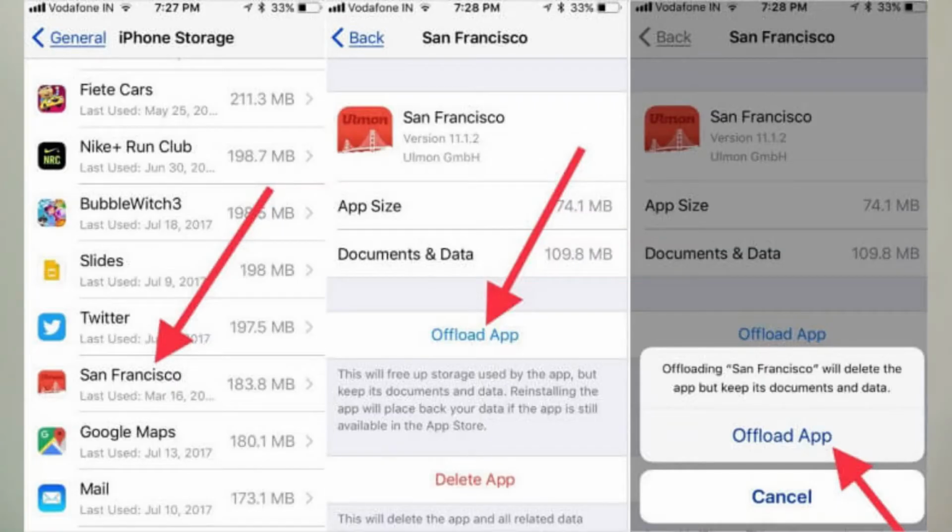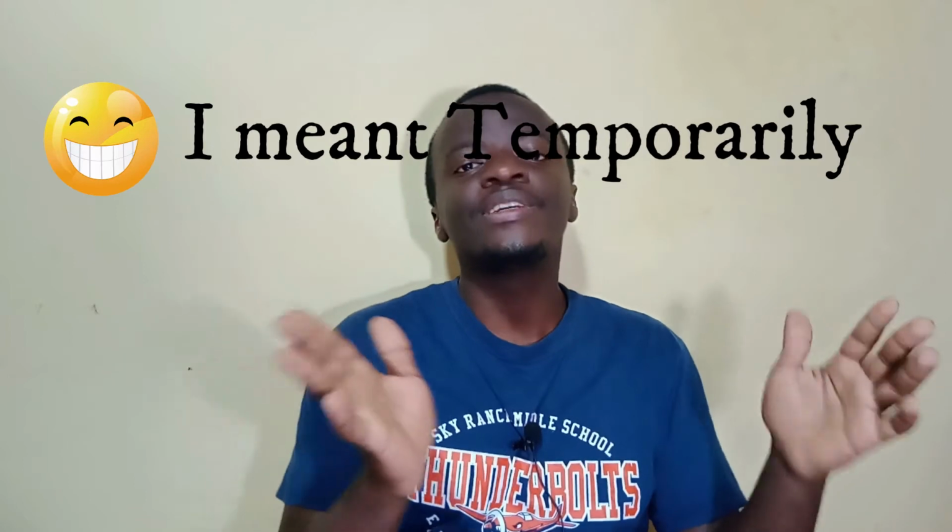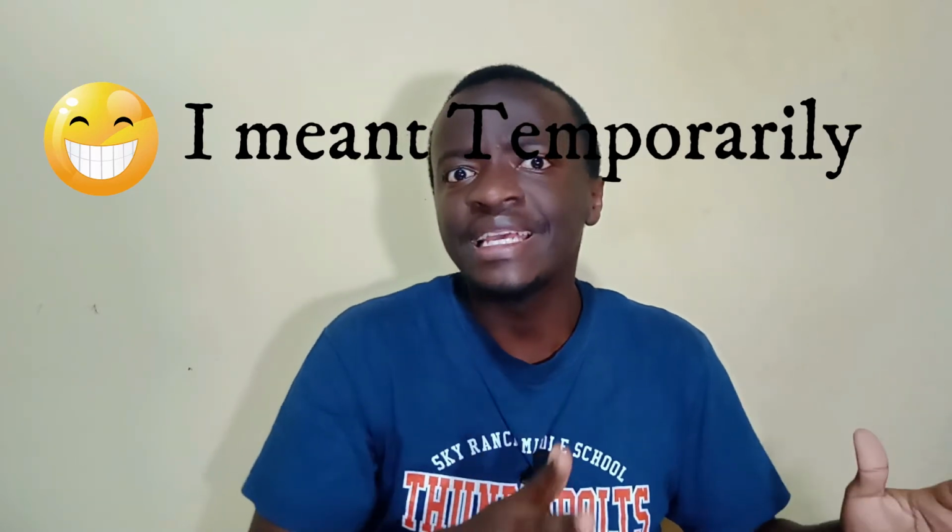The other feature is app offloading. iOS automatically identifies apps that you don't use and removes them from the device. Data from the apps is retained and they get reinstalled when you want to use them. So it temporarily uninstalls an application for you when you're not using it, and then reinstalls it when you need it.